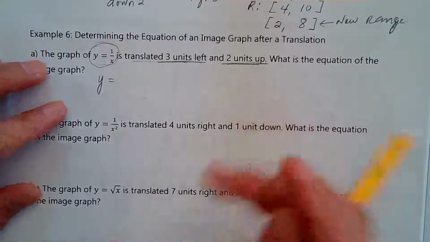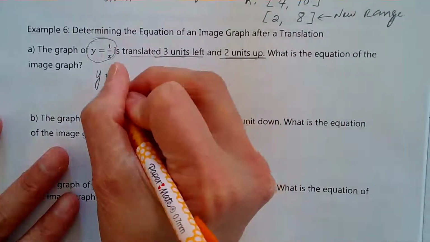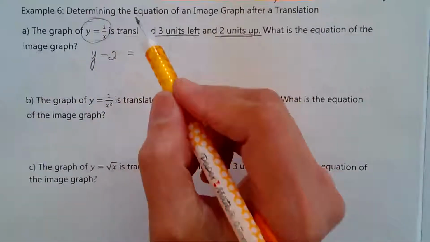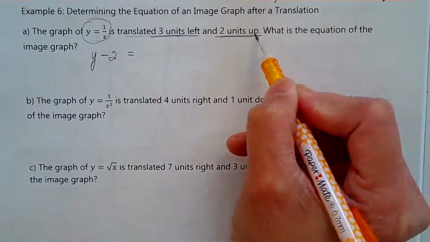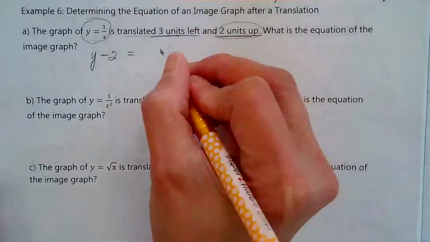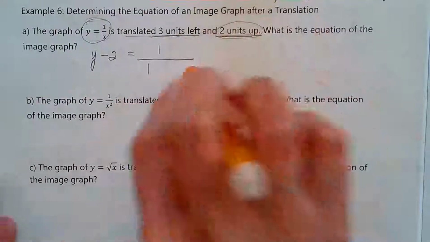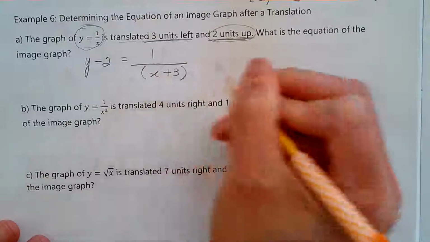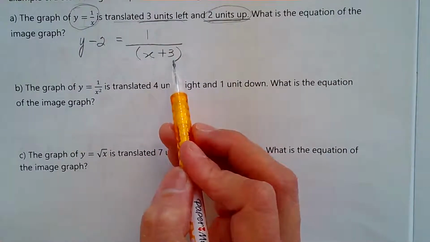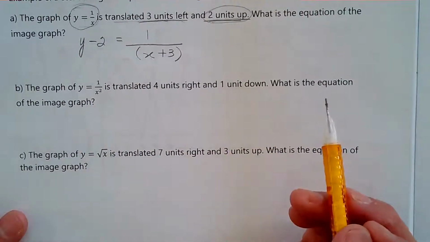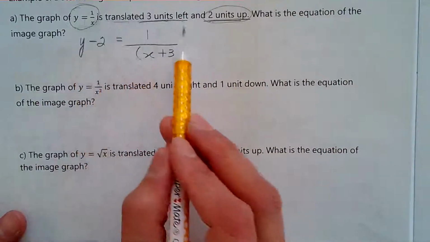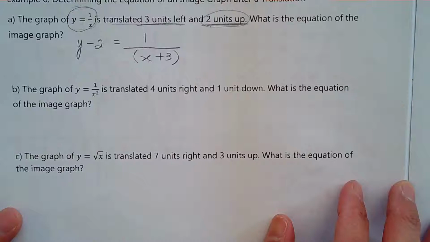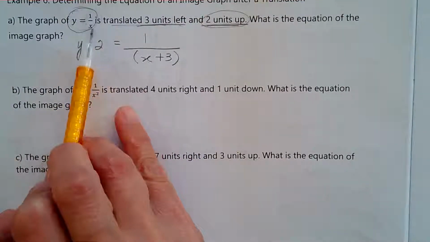Okay. 2 units up. So that's going to give us minus 2. Okay, remember this is the actual function, not an f of x anymore. Okay, 2 units up and then 3 units to the left. So it's going to be 1 divided by x plus 3. So it's going to be x minus negative 3. Is that okay? So this is an actual function now. It's not f of x anymore. It's a 1 over x. That's a function.